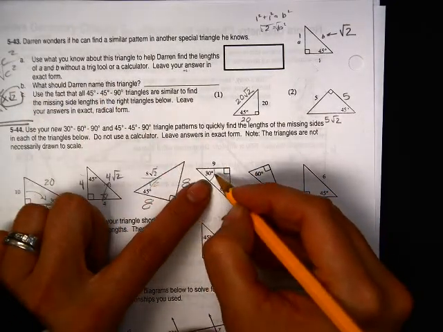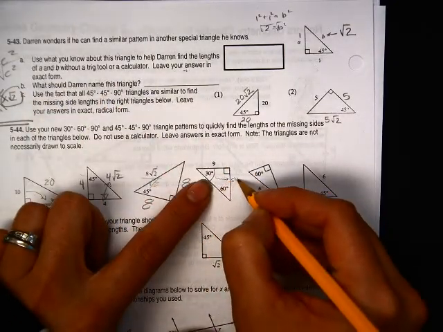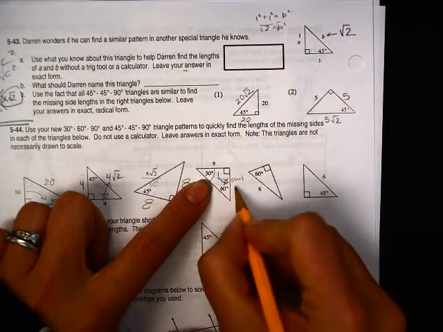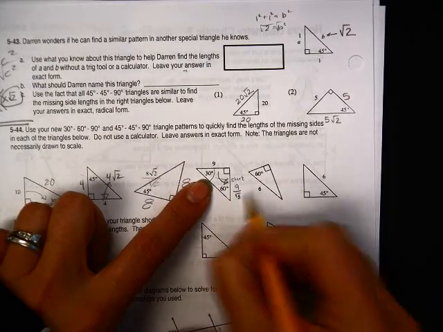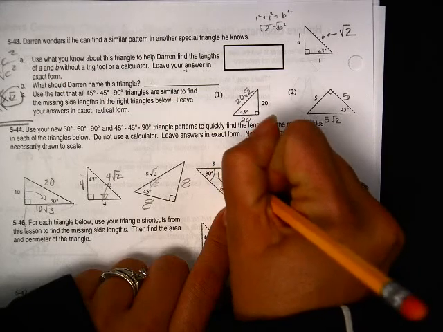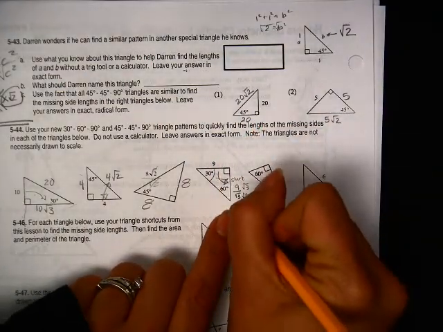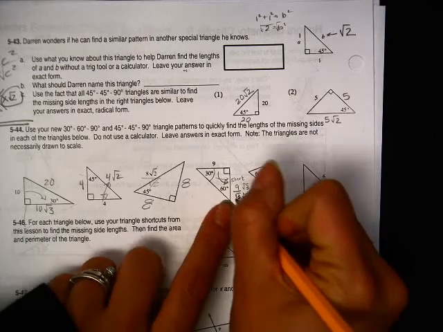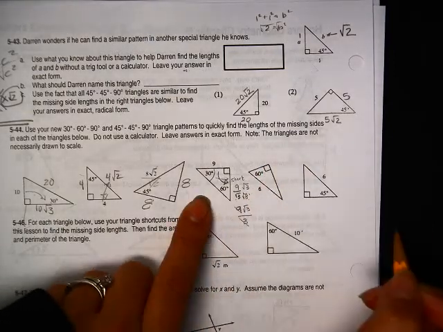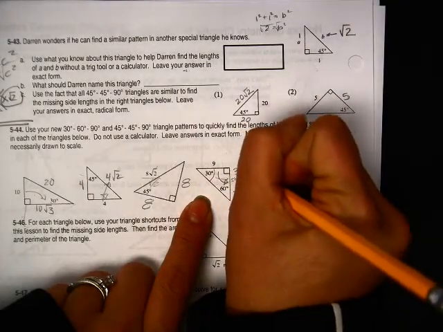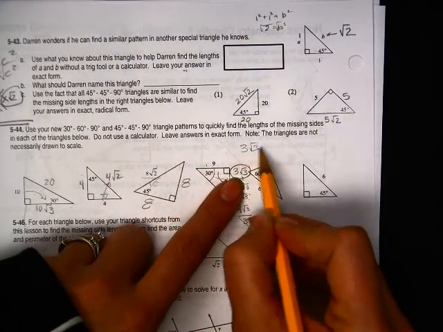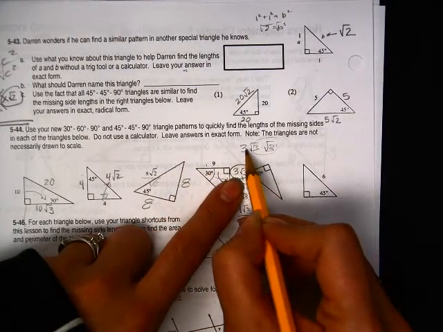This is 30, so this here is the short side. So to go from here to here, I am dividing by root 3. And when I divide by root 3, I'm not allowed to have a root 3 in the bottom, so I rationalize that by multiplying by root 3 over 3, which gives me 9 root 3. Root 3 times root 3 is root 9, which is plain old 3. And then I cancel. So that gives me 3 root 3 is what this side is. And to go backwards, if I take 3 root 3 times root 3, that's going to give me 3 times 3, which is 9.